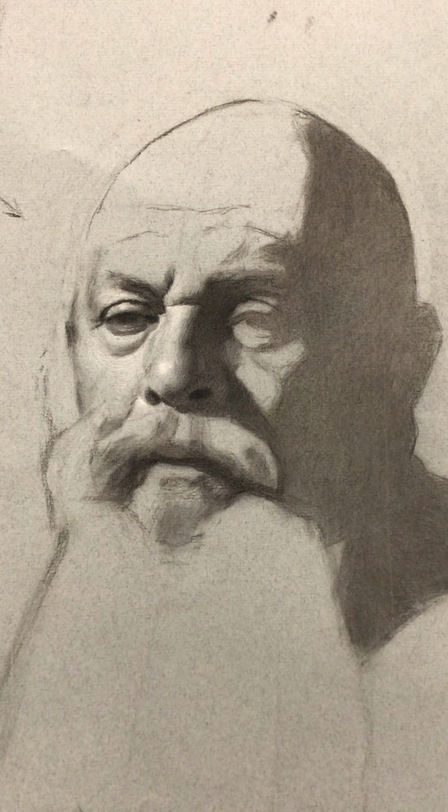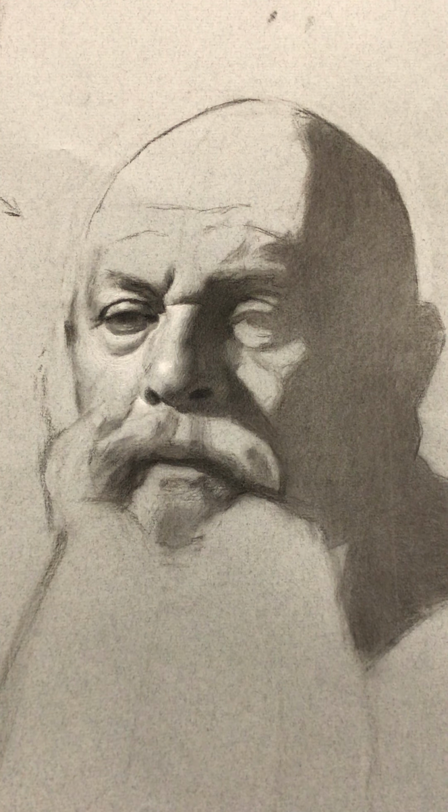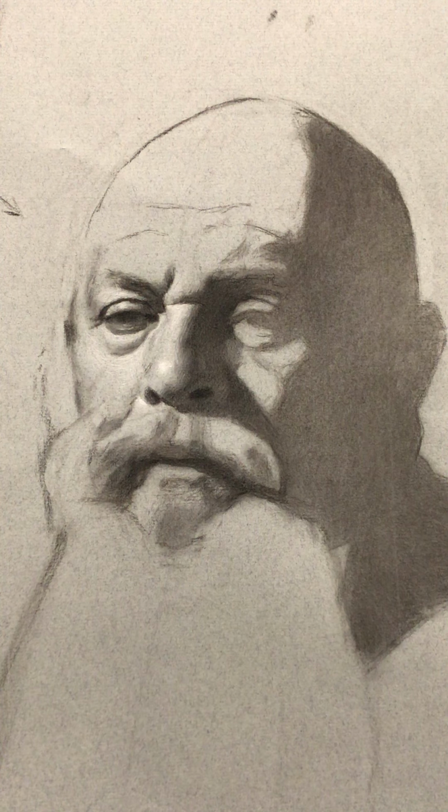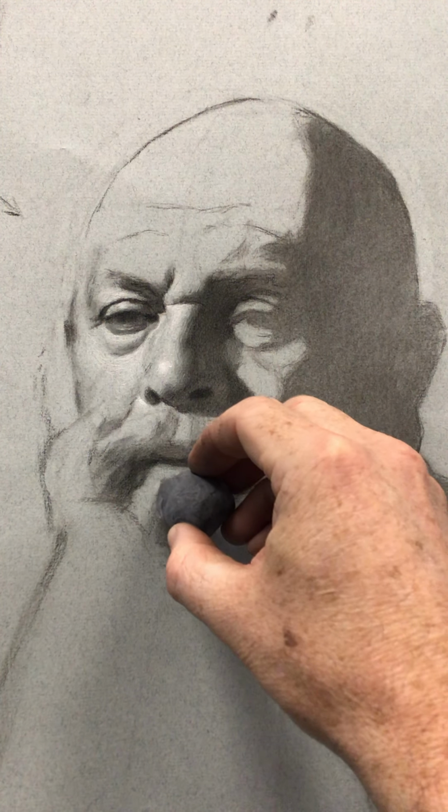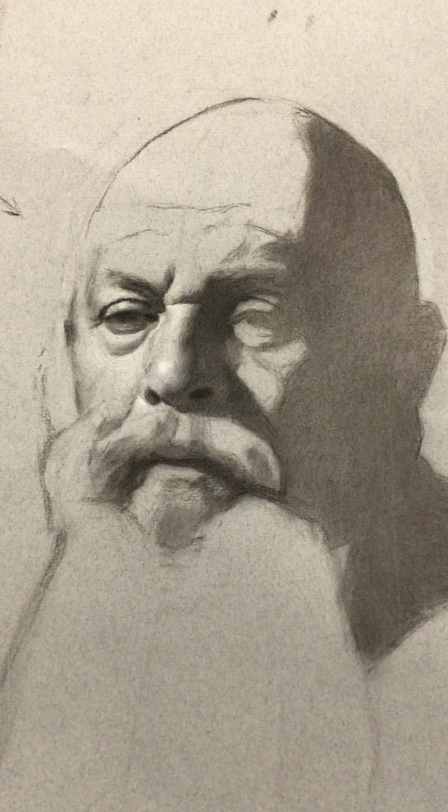The beard and the mustache have a lot of bright white silvery values in them, and we can use our white chalk to imply that. So let's see what happens there.